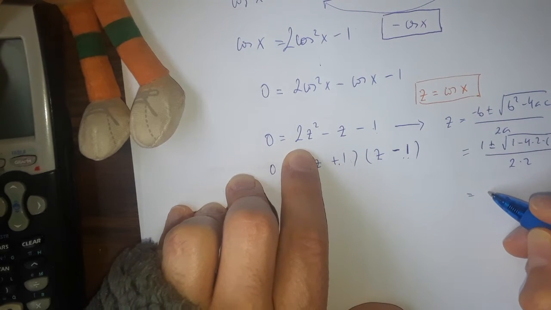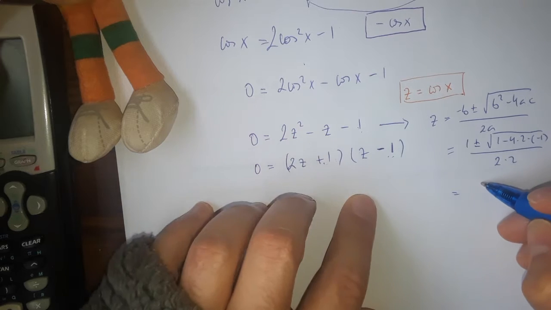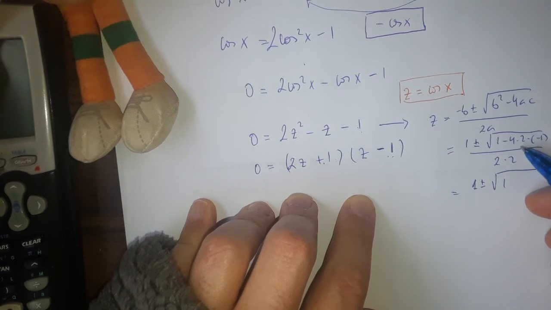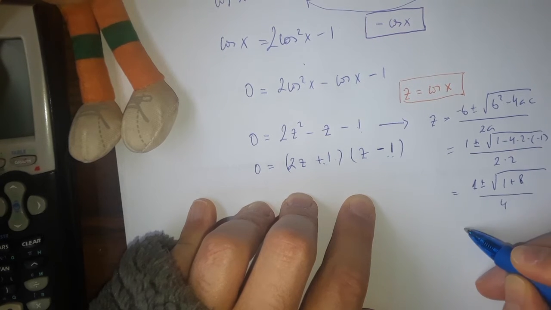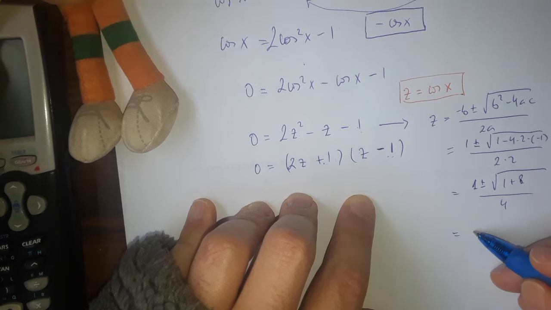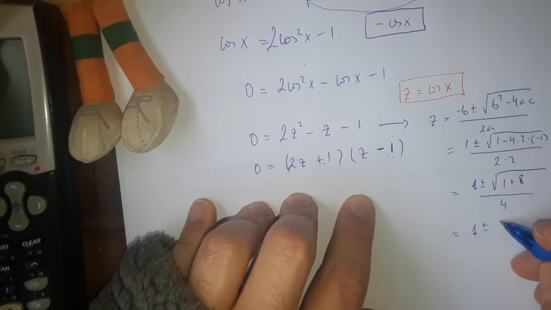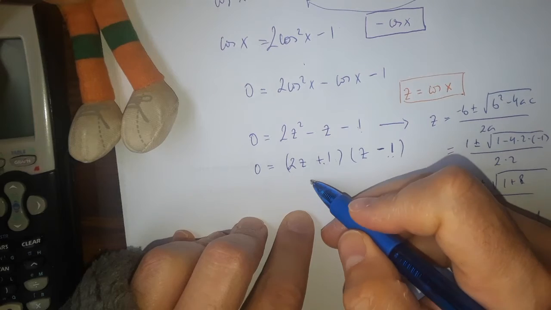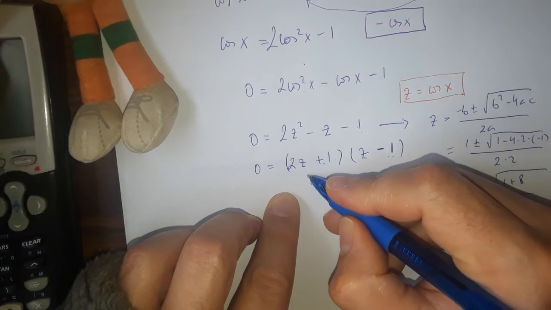So this is 1 plus minus 1 plus 8, that's 9, over 4. The square root of 9 is 3, over 4, and then it's 1 plus 3, 4, oh, that's 1 solution, it's 1, and then 1 minus 3, that's -2, and that's -1/2, which is actually the same thing we're going to get here if we make this equal 0, right?